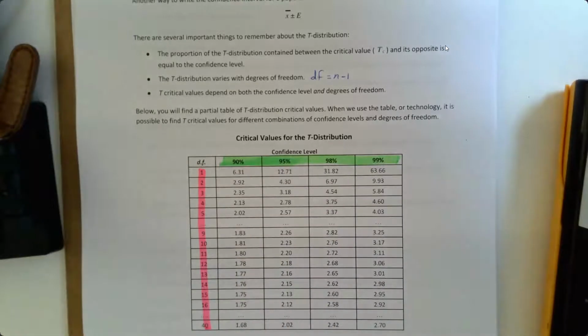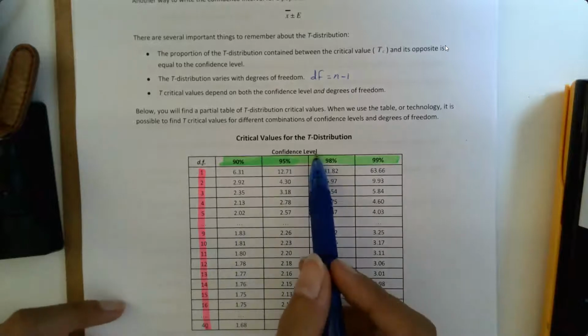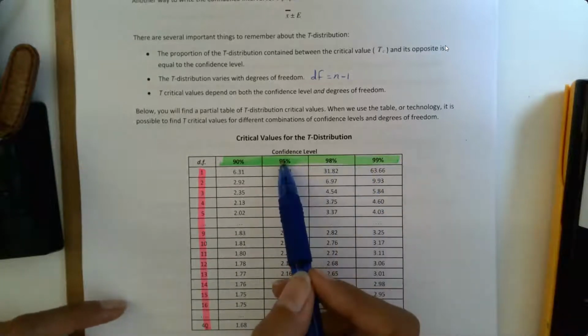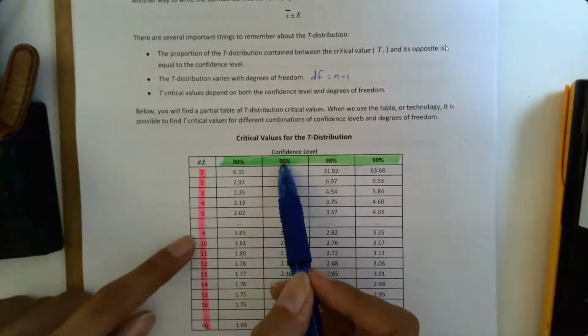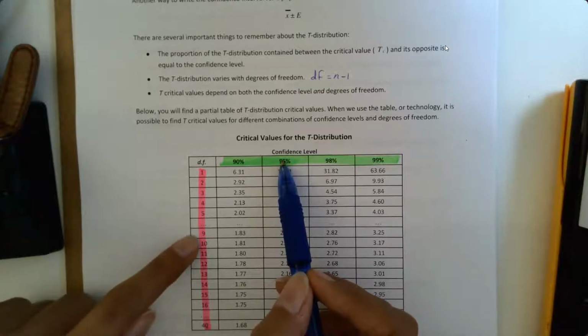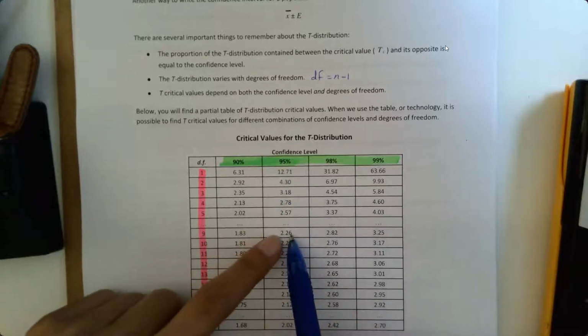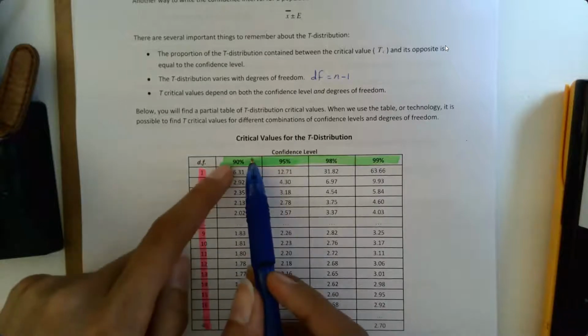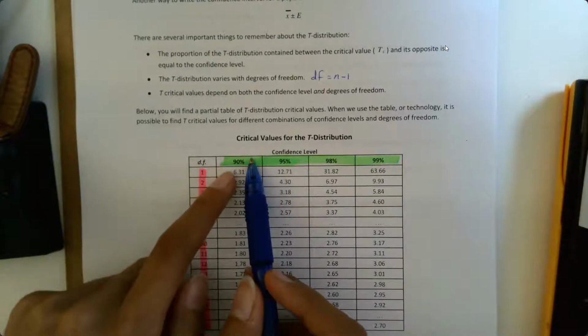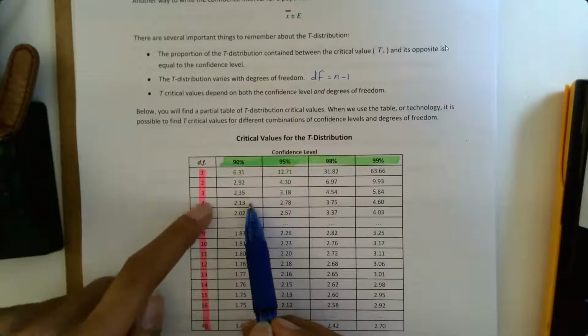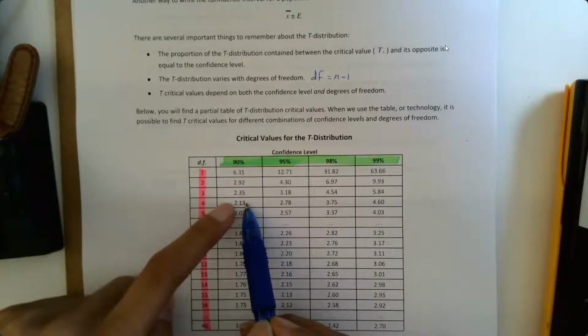For example, if a question says the confidence level is 95% and the degrees of freedom, n minus 1, is equal to 9, you quickly say the critical value is 2.26. If the confidence level is 90% and the degrees of freedom is 4, the critical value is 2.13, and so on.